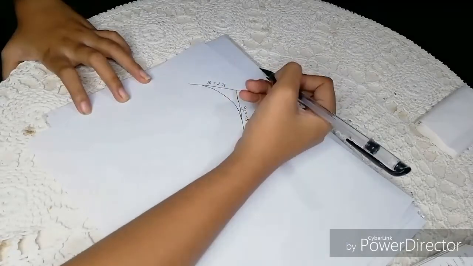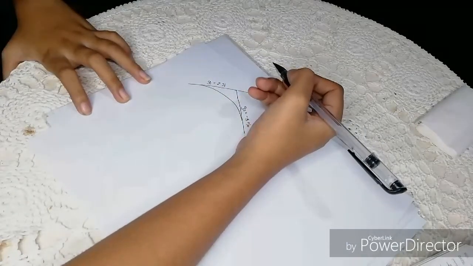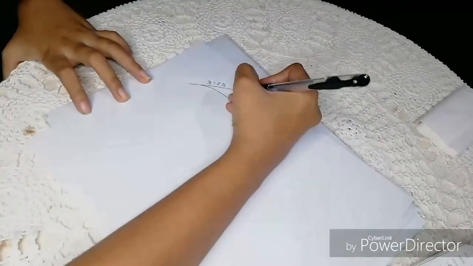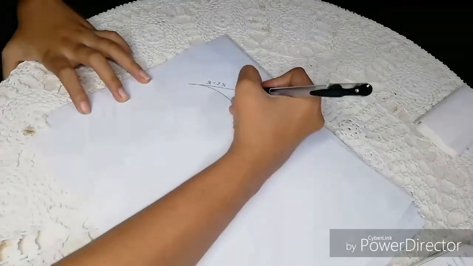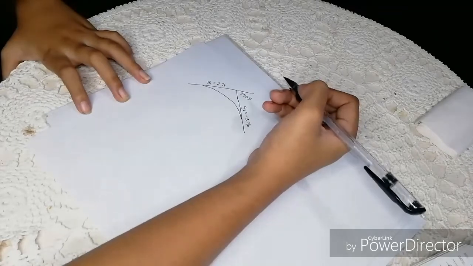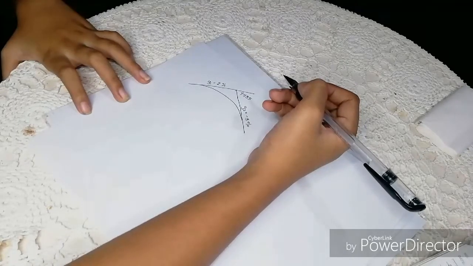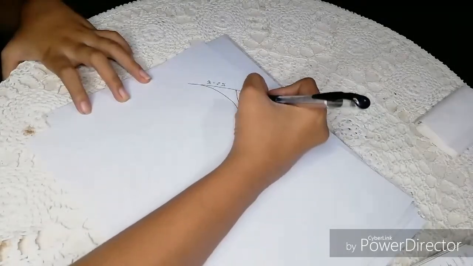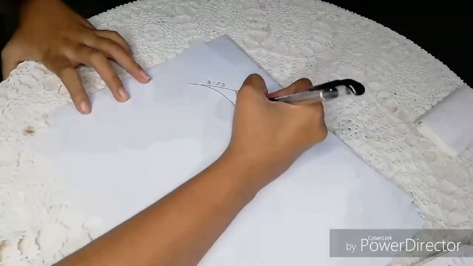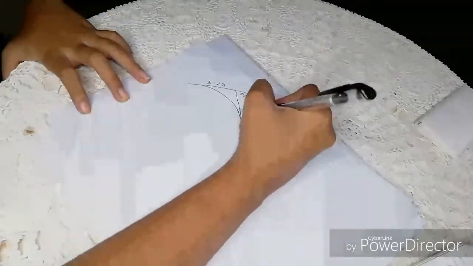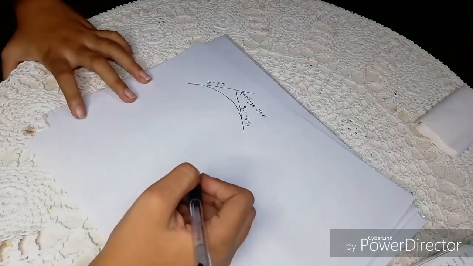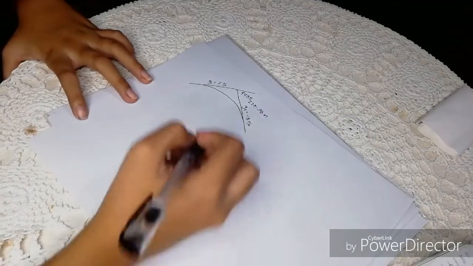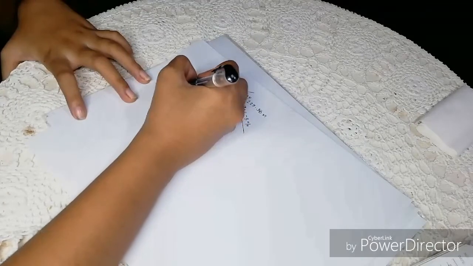Na meet daw sila sa station na 4,135 na may elevation na 223.38 meters. Ito yung length niya.